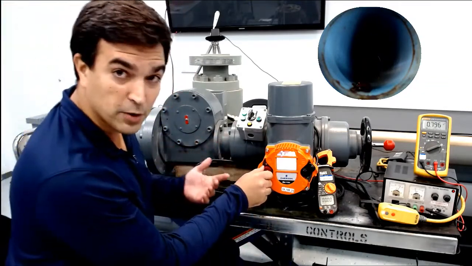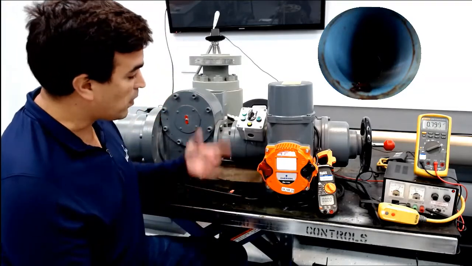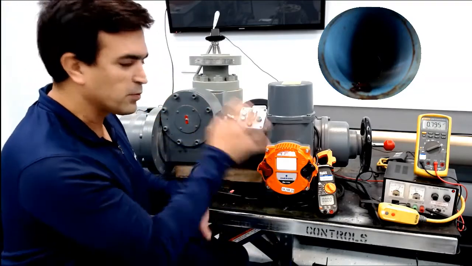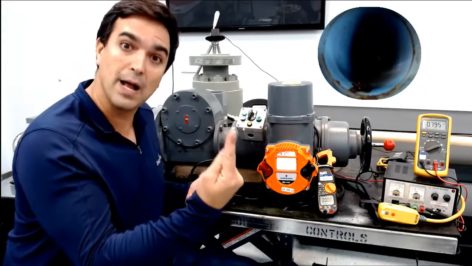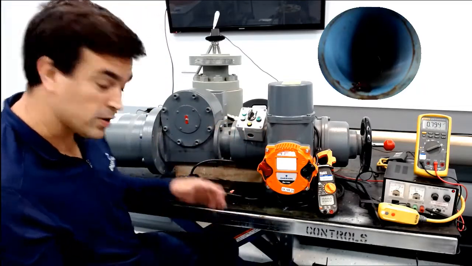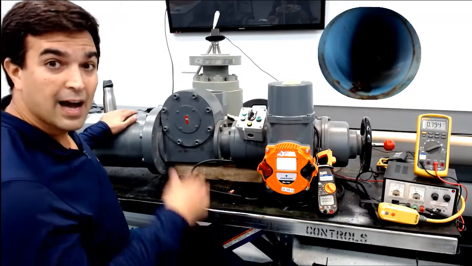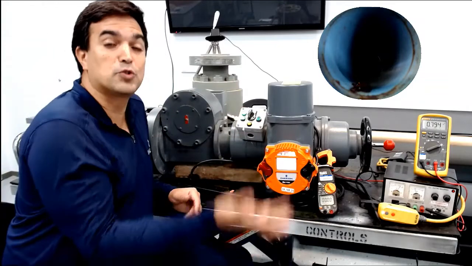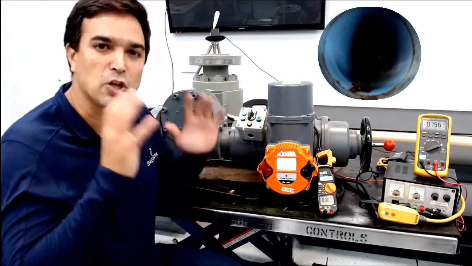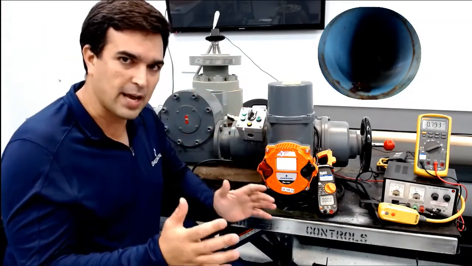So let me show you how you trigger the partial stroke. Firstly, you put it in remote. I just set up a trigger. This partial stroke is very special. I just set up 2 partial strokes in one shot. The partial stroke is going to trigger the spring, hold it for 5 seconds. After 5 seconds, it will return the valve to open. All of that happens in 30 seconds.